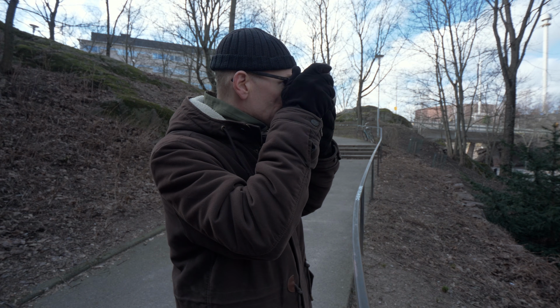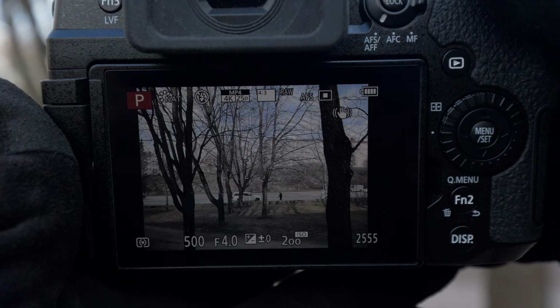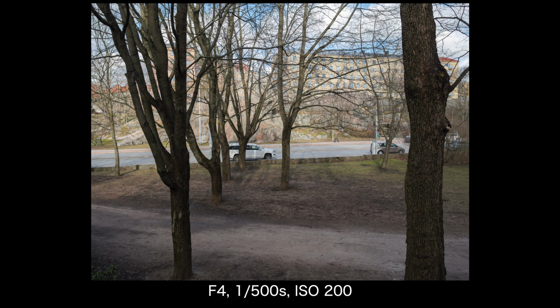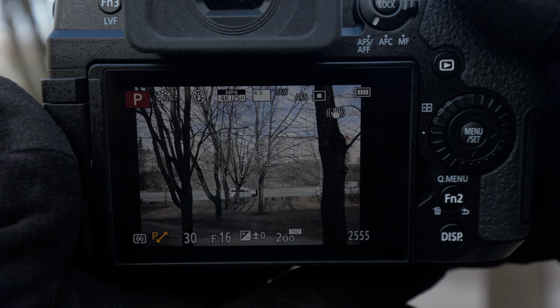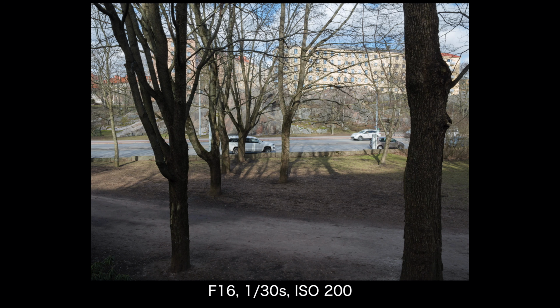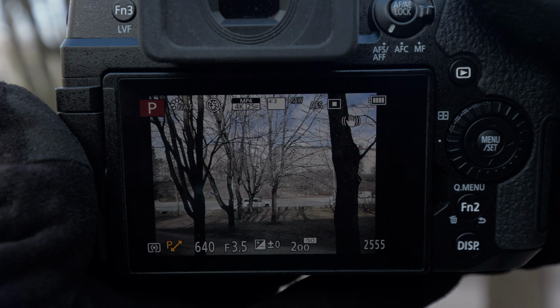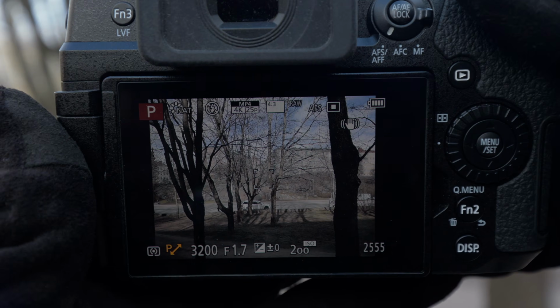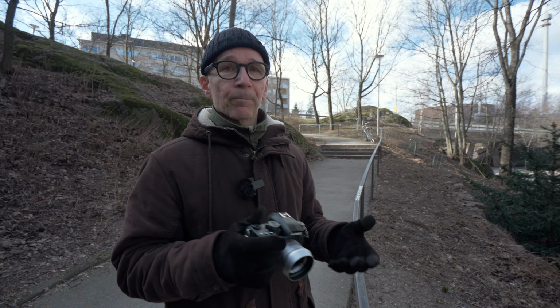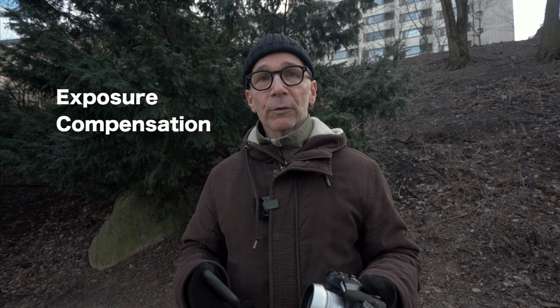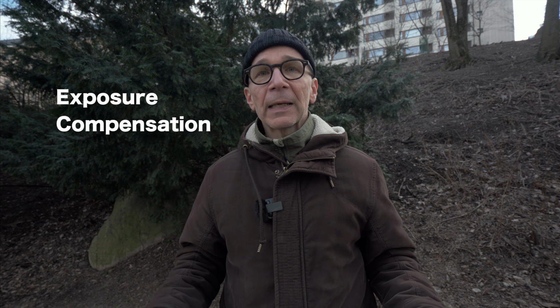First I'll take a picture using the normal program mode like that. Then I'll use the program shift. I'll get very small aperture number and longer shutter speed. Then the other way around, I get wide open aperture and very fast shutter speed. Very quick and easy. And of course you can use the exposure compensation to control the overall brightness of the image, and you have full control over everything, even on the P mode.